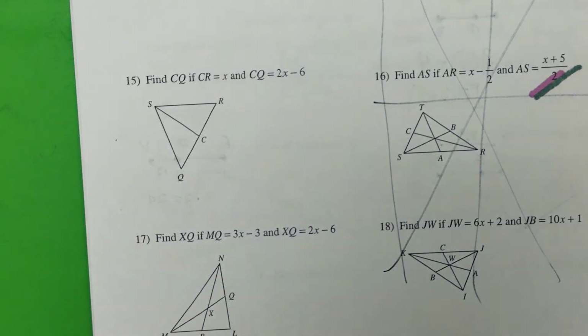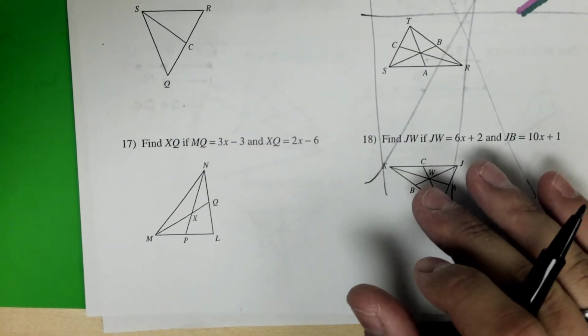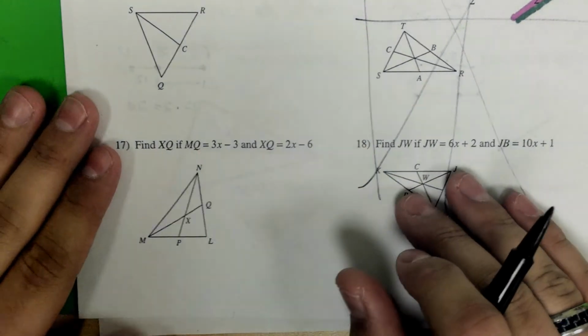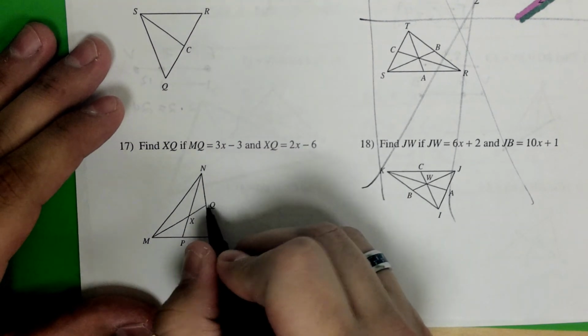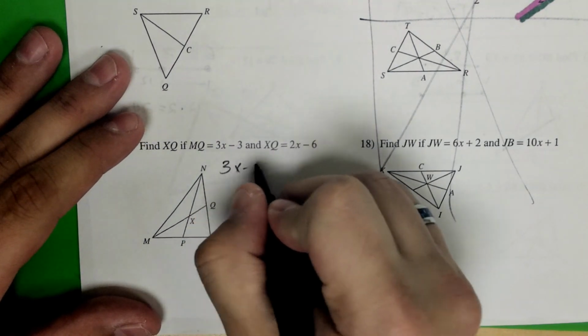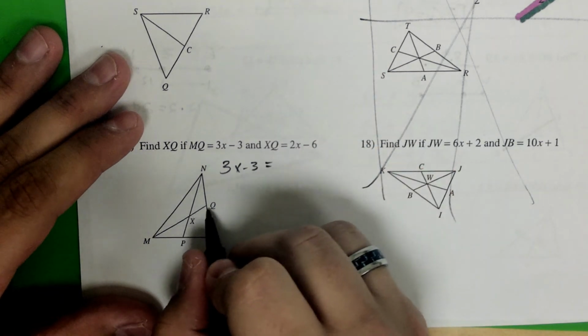But I am going to help you set up number 17, just set it up, not actually solve it all the way out. All right, so to do this, we're given MQ, the whole thing, is 3x minus 3. And then we're given XQ, which is 1/3 of the whole thing.